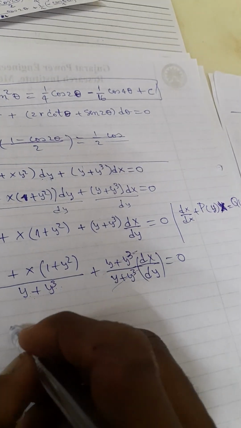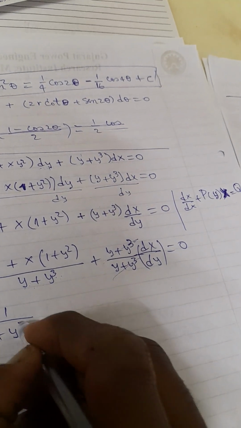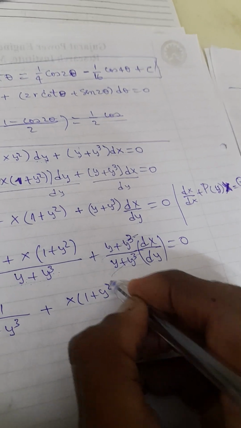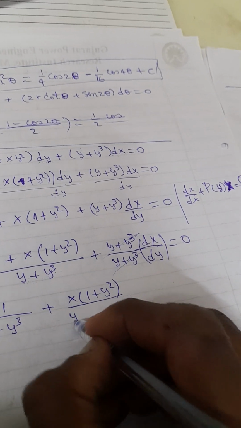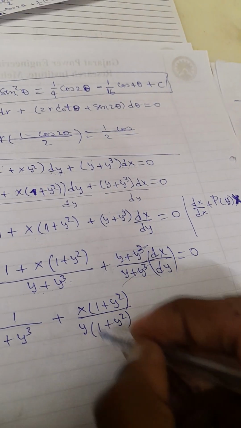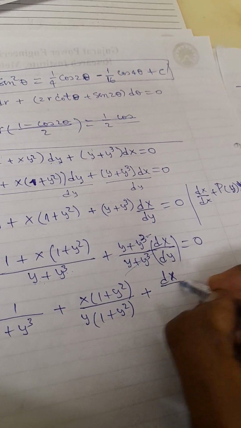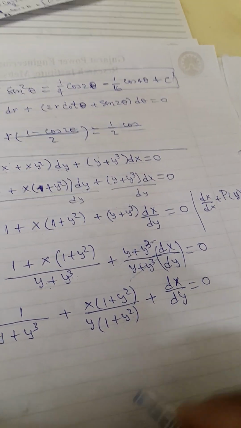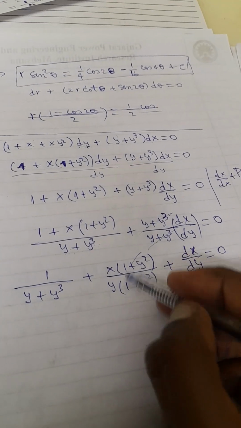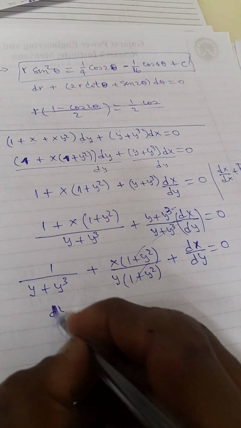How do we do this? Just separate this and this: 1 over y plus y cube, plus here this x times (1 + y²). Here you can take common y, and you get this, plus dx upon dy equal to 0. So this and this will be cancelled out.